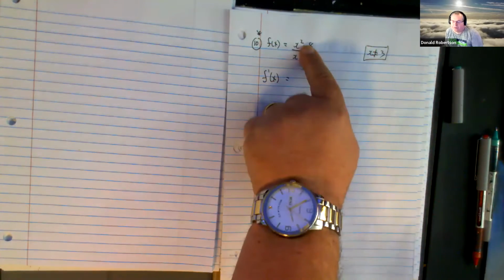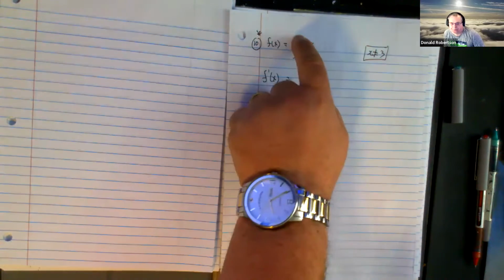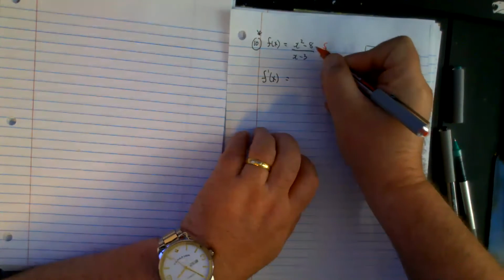What method will you use to differentiate this rational function? What rule do we use? What method do we use? The quotient rule? Okay, correct.